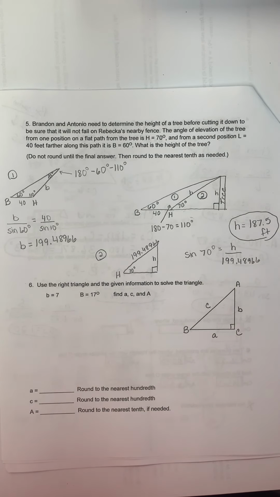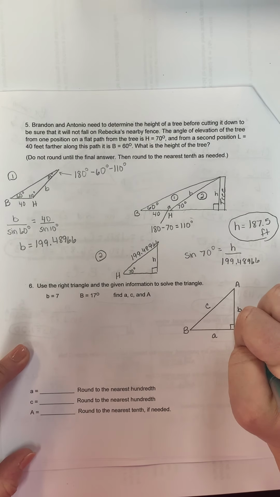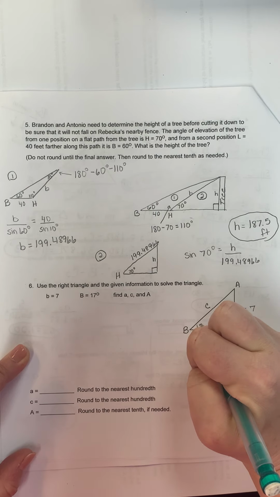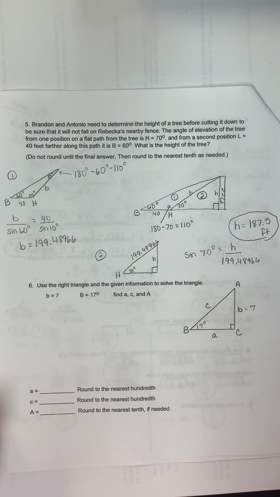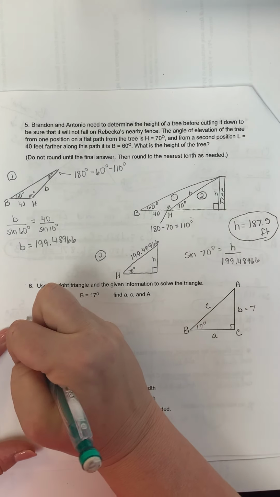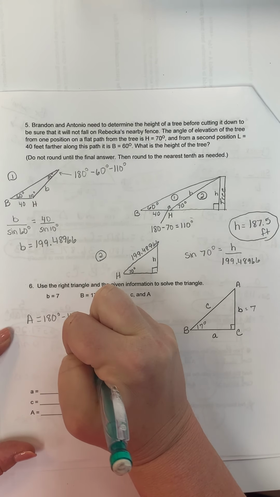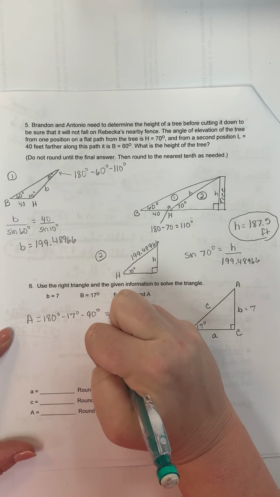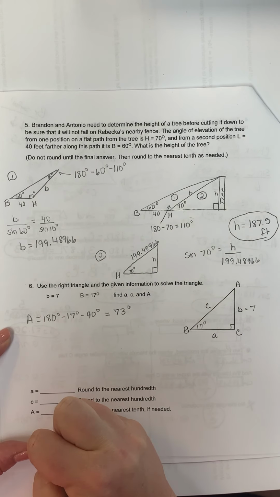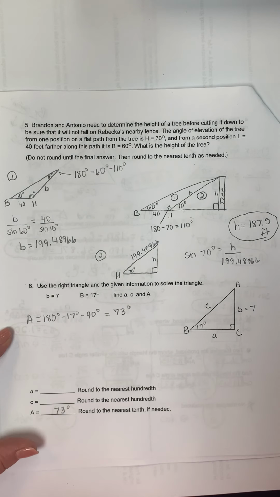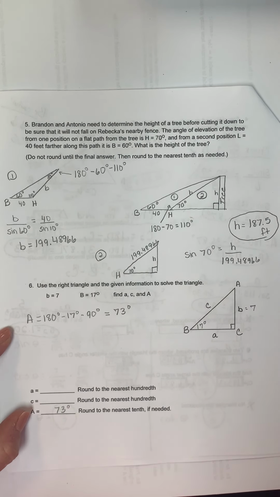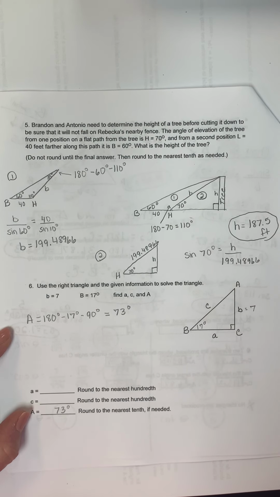All right, let's go down there and look at number 6. We have another right triangle. I noticed that B is 7 and angle B is 17, and it wants us to find the rest of the information. Well, I have 2 angles. I can find the third. That's always my favorite thing to do because it's so easy. Turns out angle A is 73 degrees. Again, it says round to the nearest tenth for the angle if needed. I didn't need it, I got a whole number, but if you want to put 73.0, that's fine too.